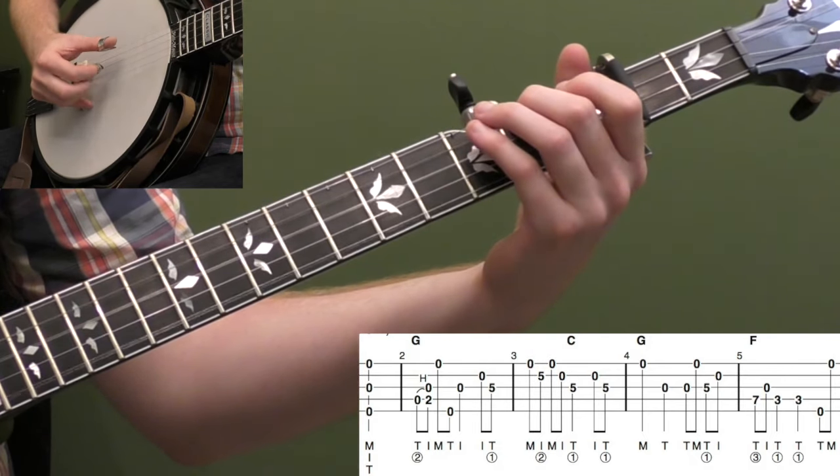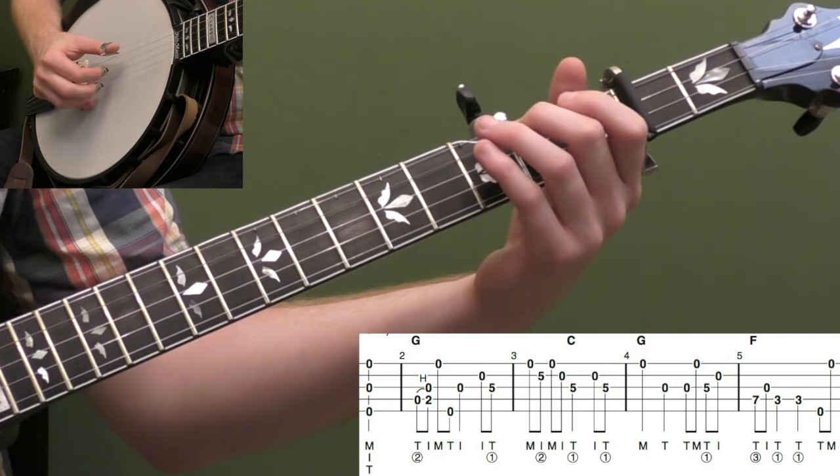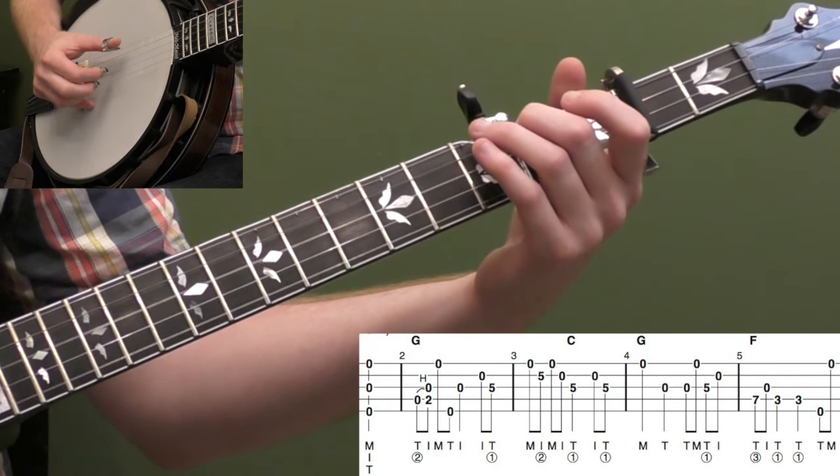So we have 1, 2, 3. So that's all we're doing there. Not too hard. 1, 2, 3. And then we're going to do a forward roll on the 4th string with an open 2 hammer on for measure 2. So strings 4, 3, 1. And then hit the 5th string, and then the 3rd string with your index finger.